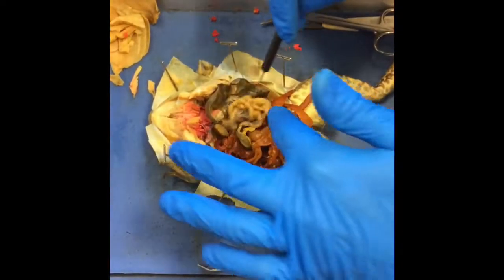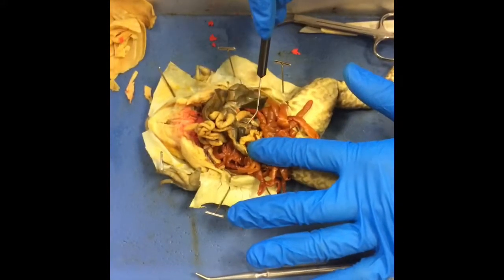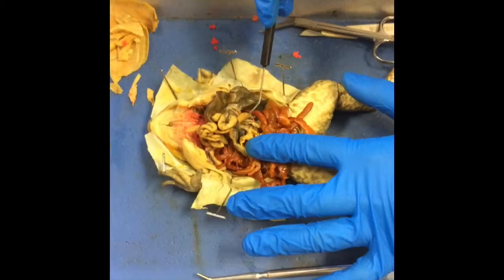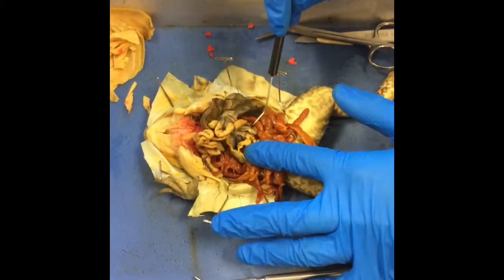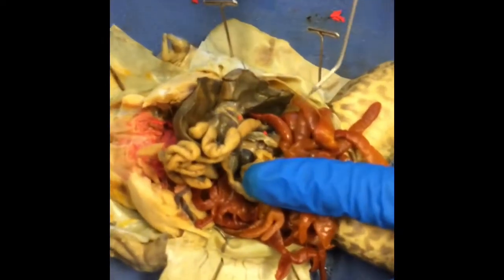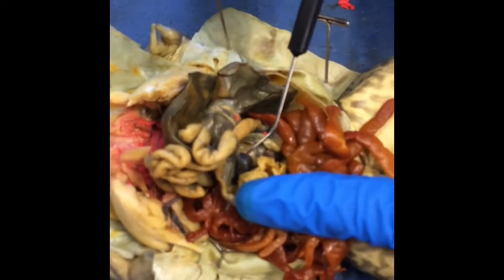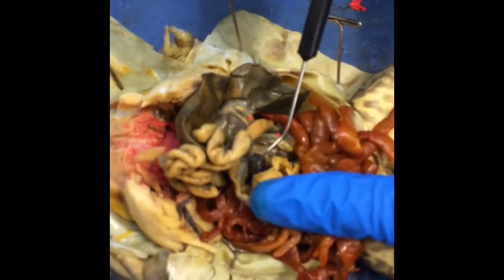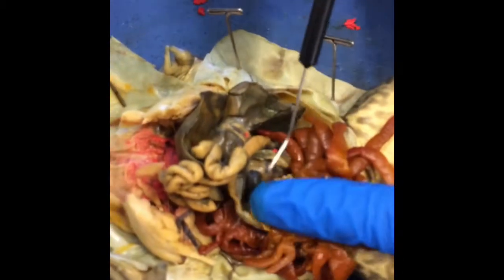Okay, if you come underneath here, you'll see this black bead-like appendage on the frog. That's actually the spleen. What the spleen does is it creates something called macrophage cells. What macrophage cells do in the body is they go around and eat old red blood cells, platelets, and bacteria. So this is what the frog has to help filter out some of those dead and dying cells.